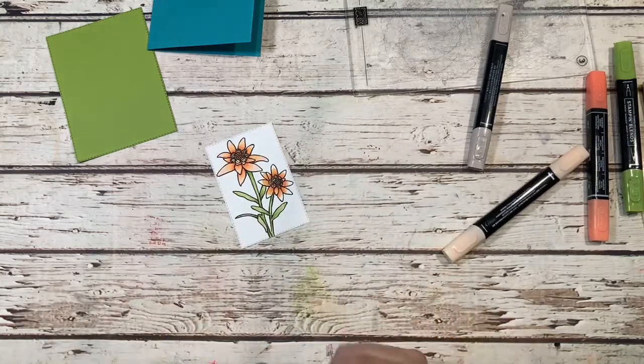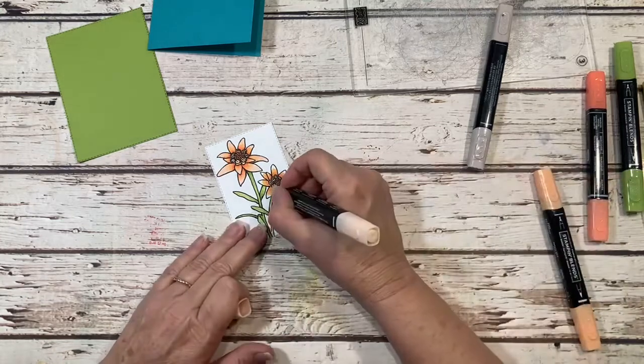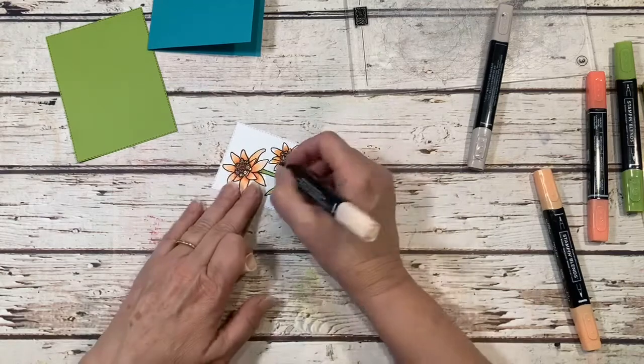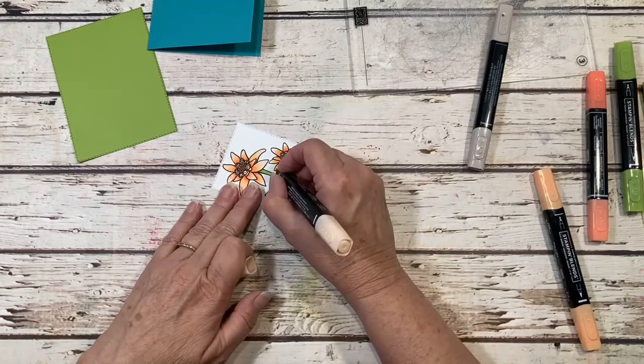Alright, so now it is the light pale papaya, and then we'll be ready to put this card together and figure out what sentiment we want to put on there.